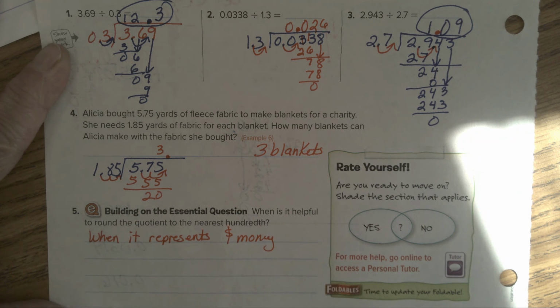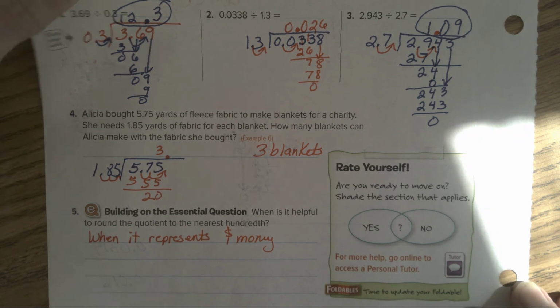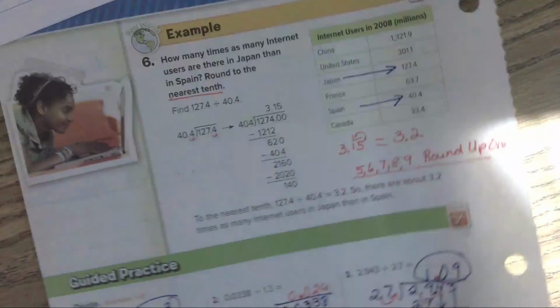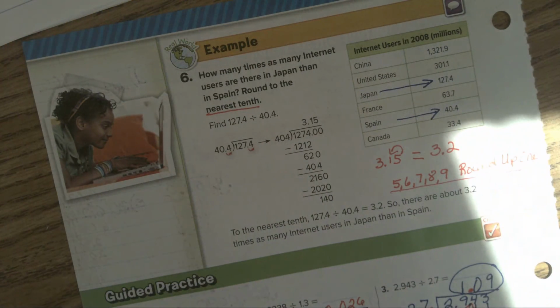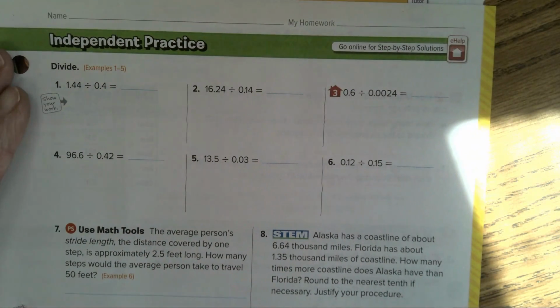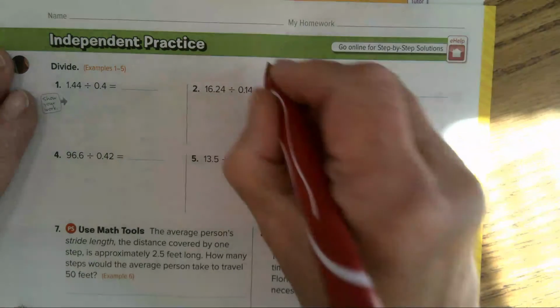Okay. Now, what are we going to do for homework? Your homework assignment is going to be to do the problems on page 243. Let me just find that page. Here it is. On page 243, I would like for you to do 1 to 9. Do all problems.